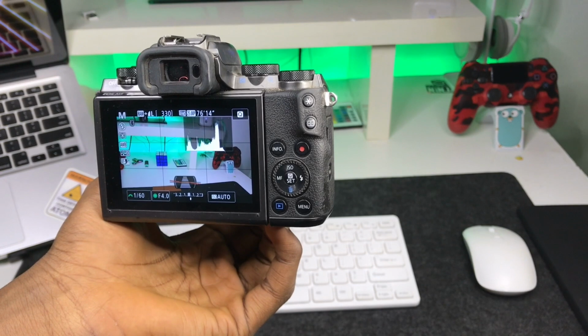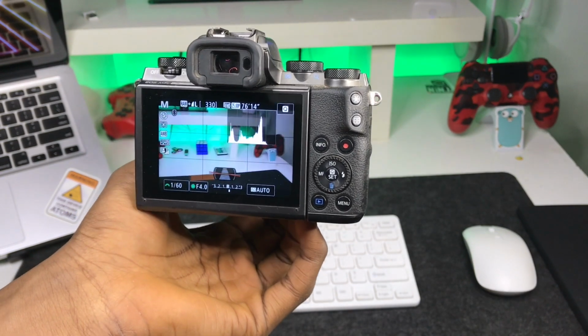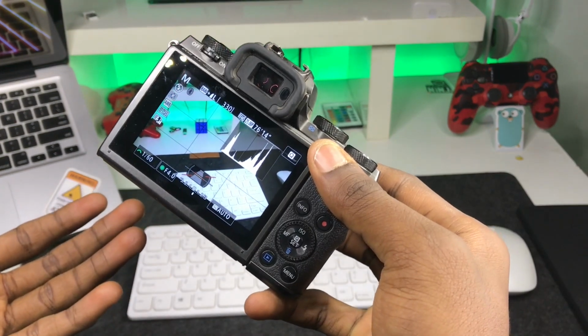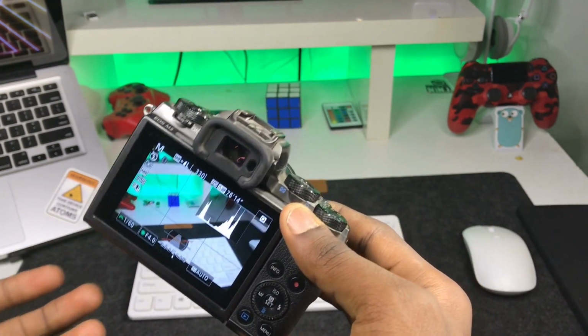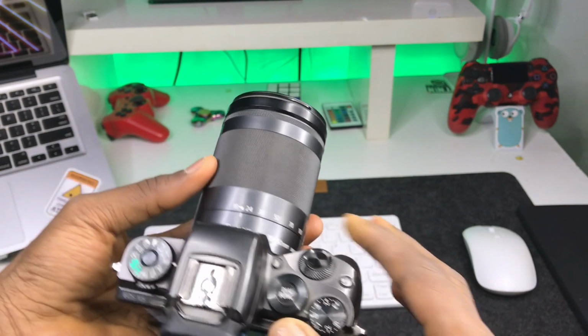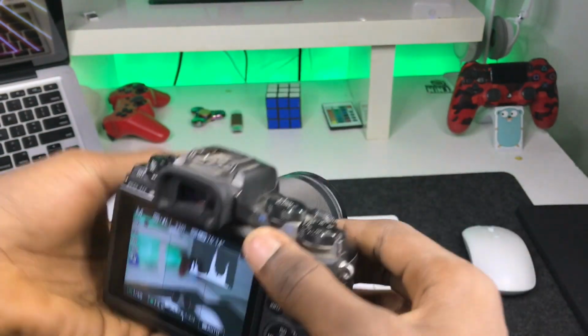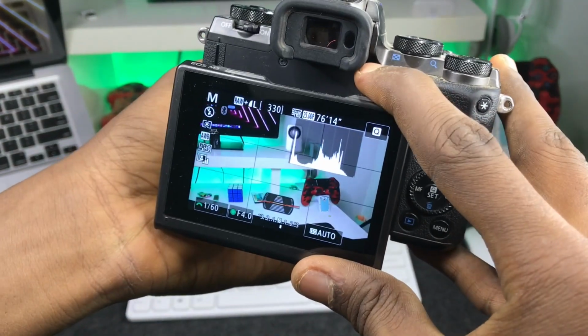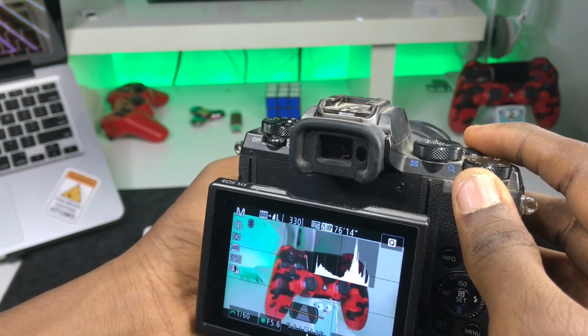So now it comes to the perfect angles to get amazing pictures. Honestly, there are two types of angles. The first one is the close-ups, and I won't advise you to be doing that. Honestly, it's better for you to get a lens like this so you can zoom in. Just watch. Let's take a picture of that controller.